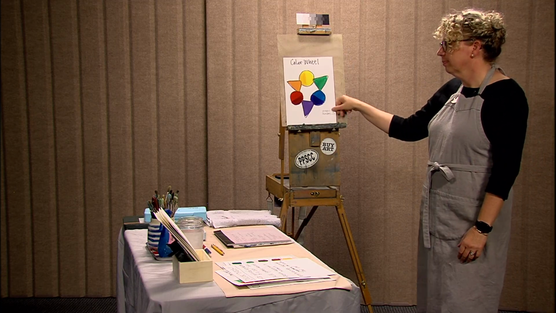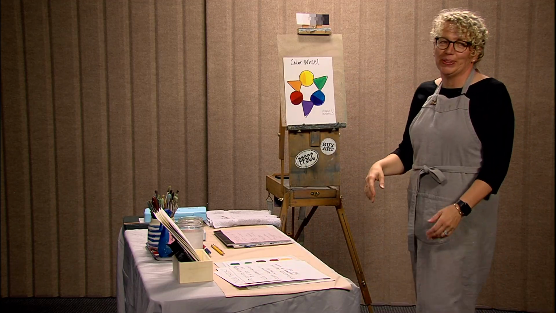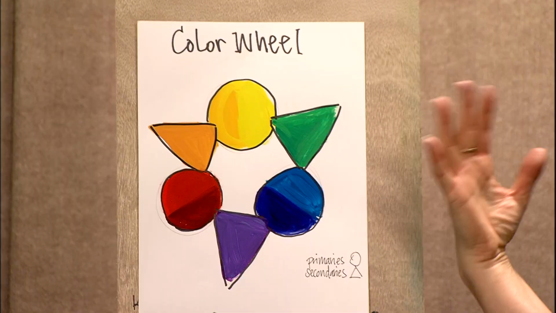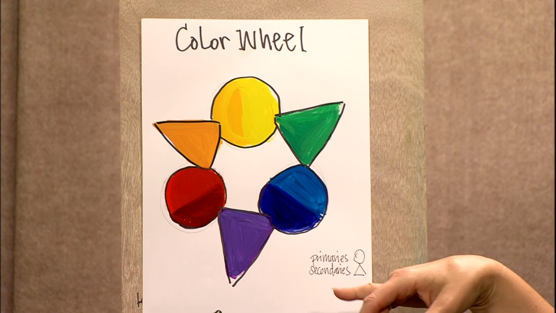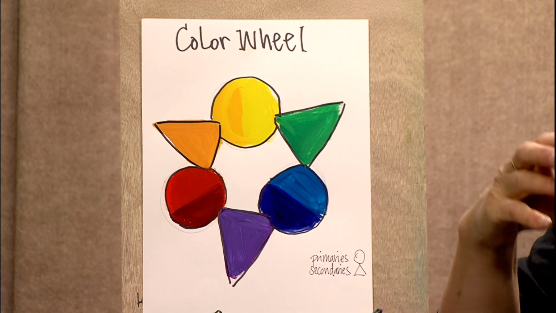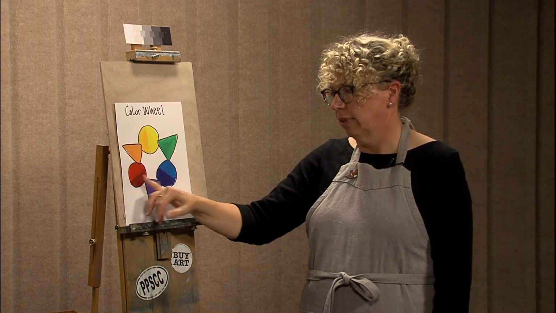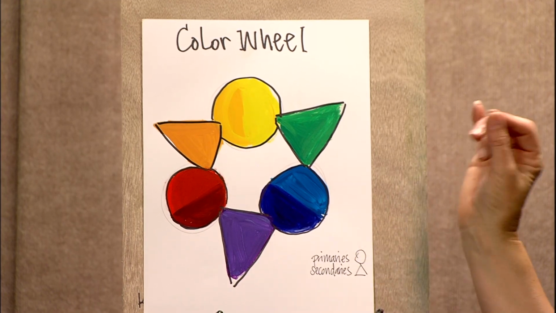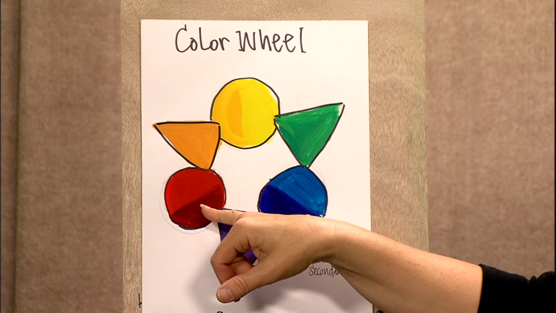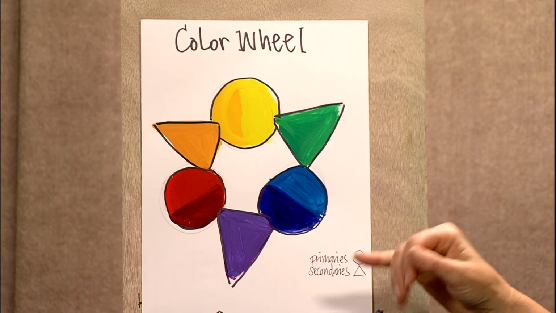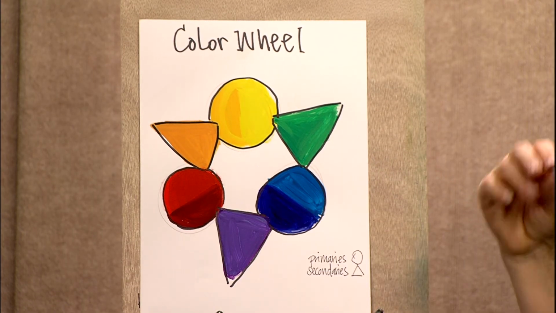So here I made a bunch of these fun little teaching tools. This is our color wheel, right? And you'll know my circles are the primaries. Primaries are colors that cannot be mixed from other colors, right? So you have yellow, red, and blue. If you look at these colors though, I don't have one particular color, right? Look, my blue is 2, my yellow is 2, and my red is 2 colors.